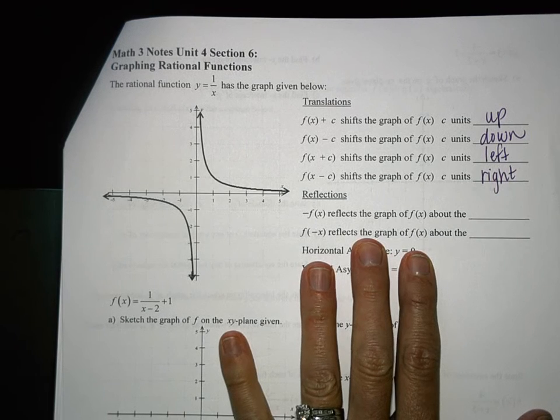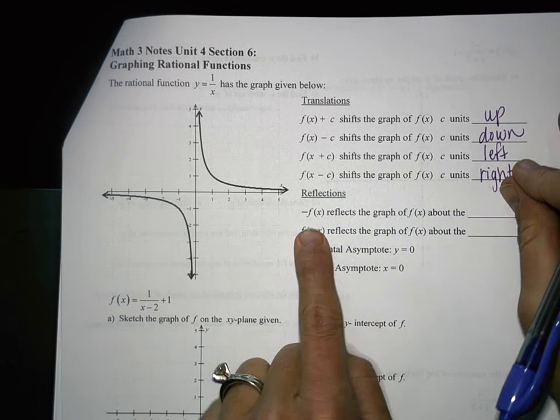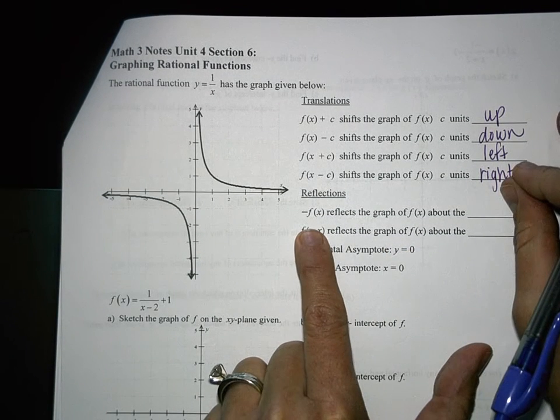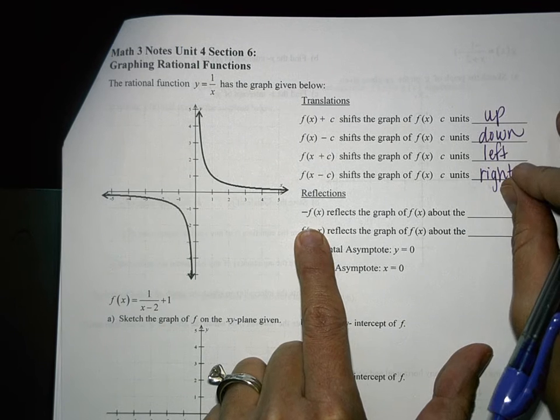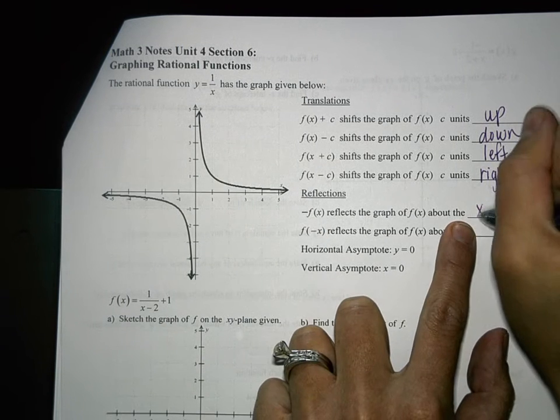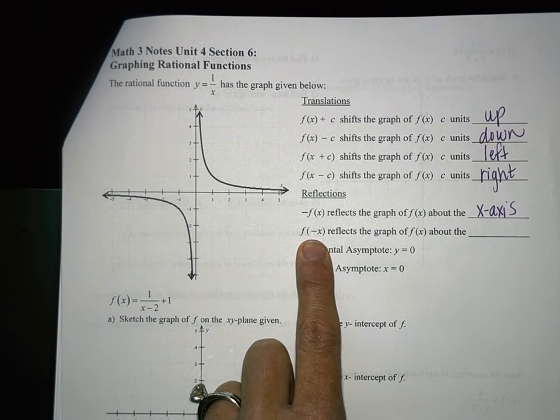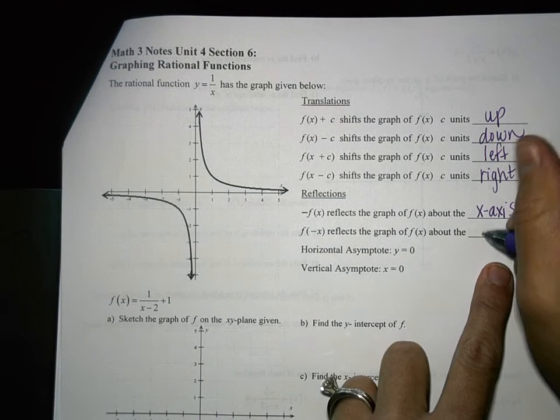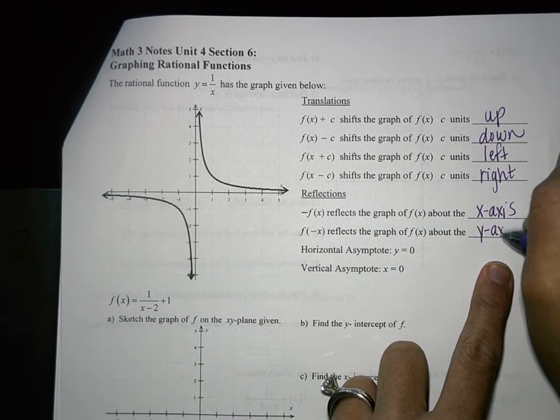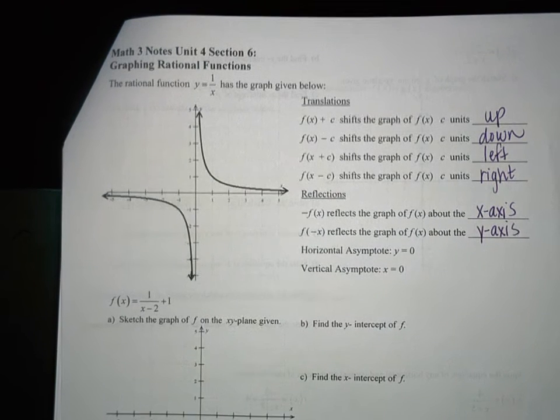This is one that some of you sometimes forget, but when you have the negative in front here, that means it's going to reflect which way? X-axis. Very good. And when the negative is inside like that, it's going to be the y-axis. For some reason, I always feel like it should be the opposite, and that's how I remember. It's kind of the opposite of what I think it should be. But. Okay.